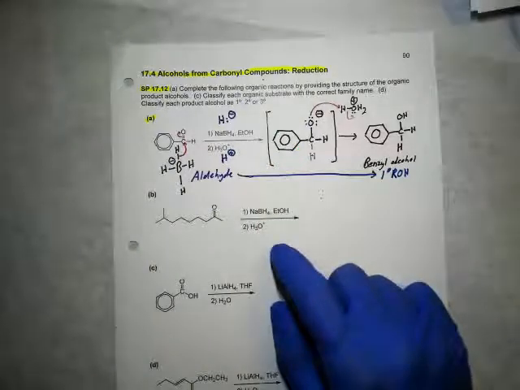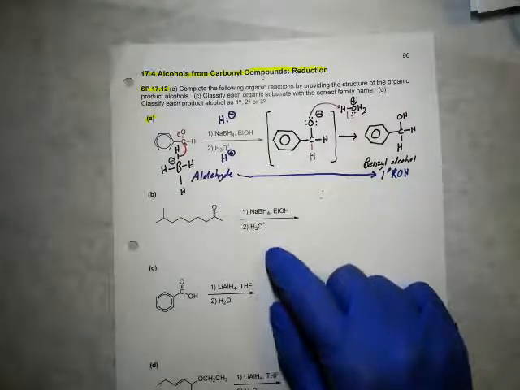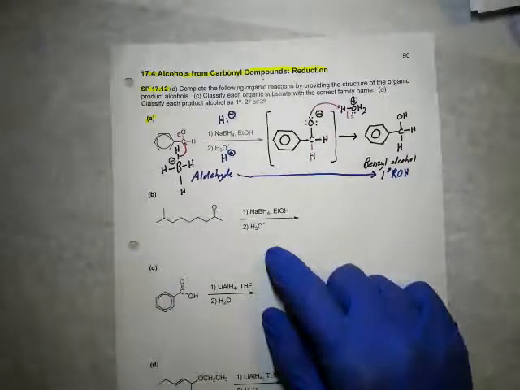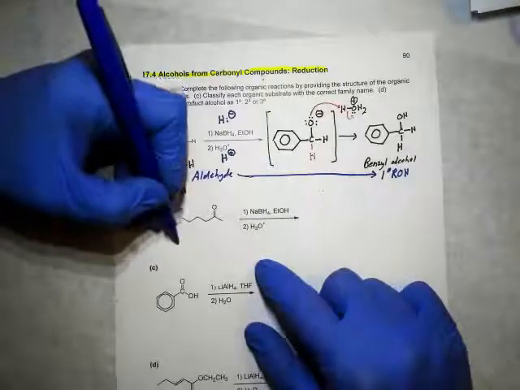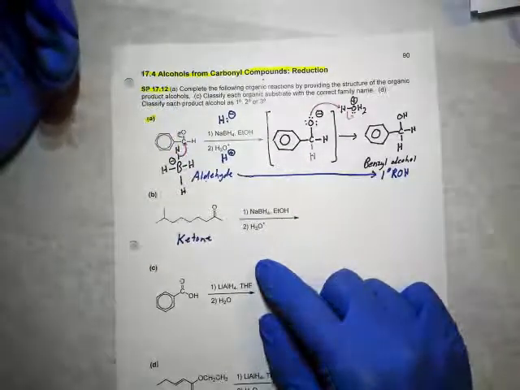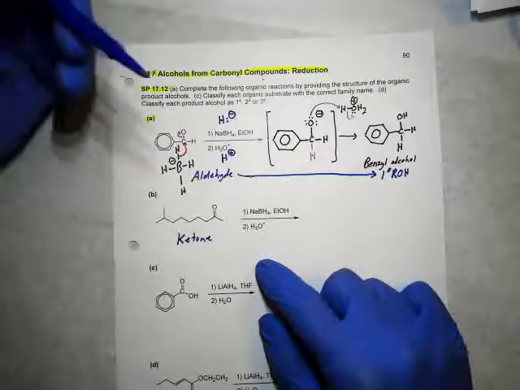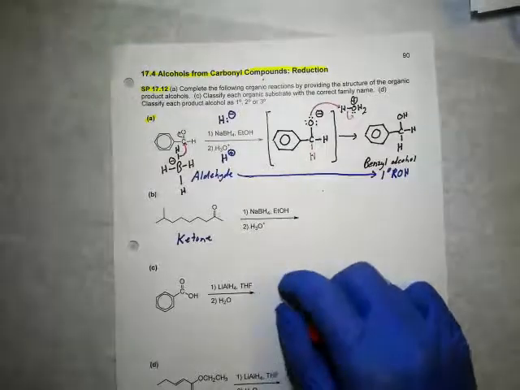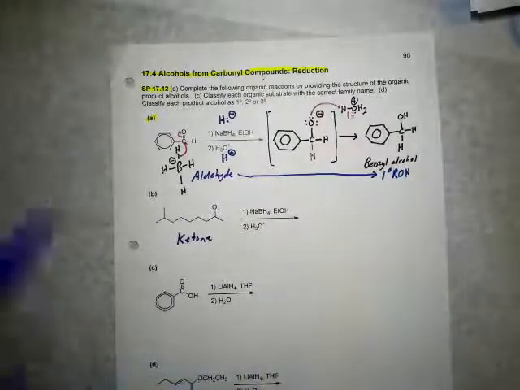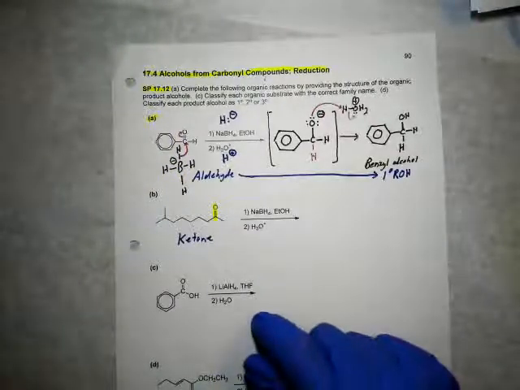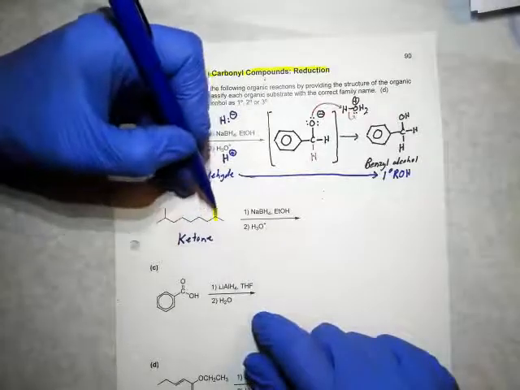Now the next reaction is very much alike. But what's the difference? You may notice here we're not starting with an aldehyde. This is an example of what? This is a ketone. Alright, this is a ketone. But the sequence of steps and the type of intermediates is the same. But what's going to happen here? What's going to happen is you're going to reduce that carbonyl of the ketone by providing a hydride here and a proton there.